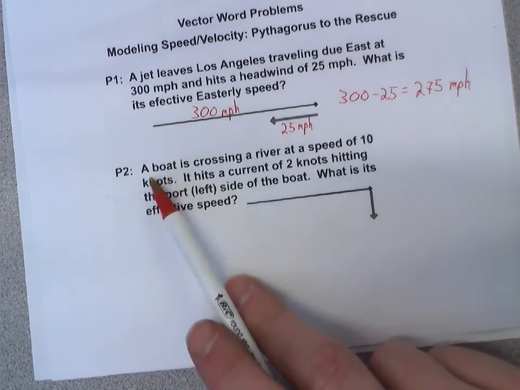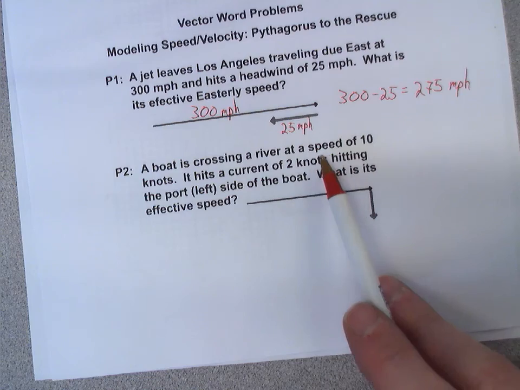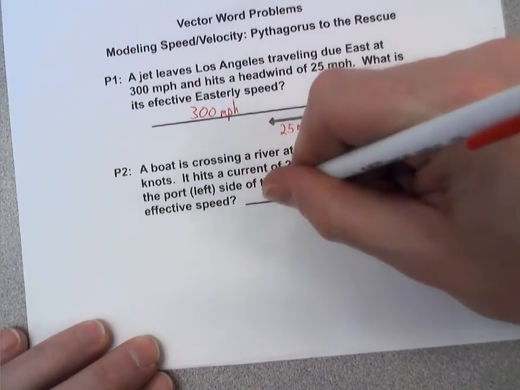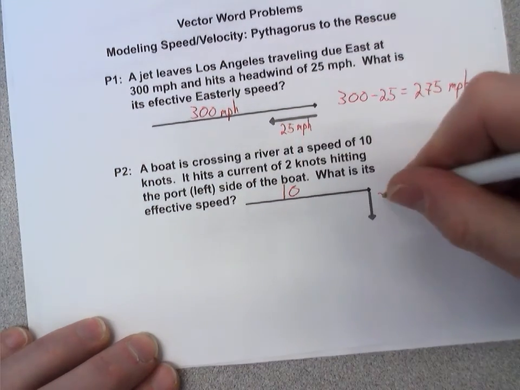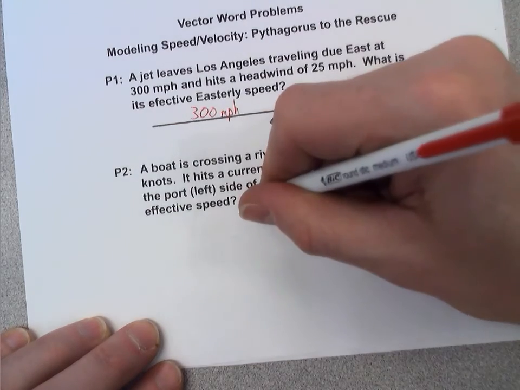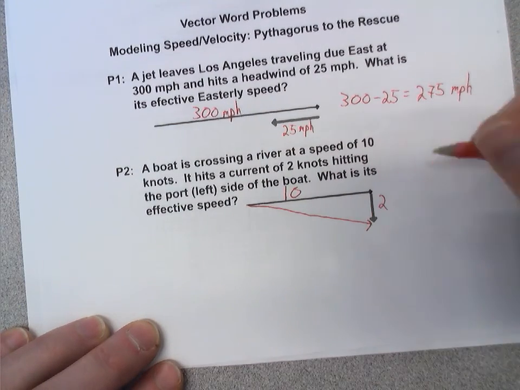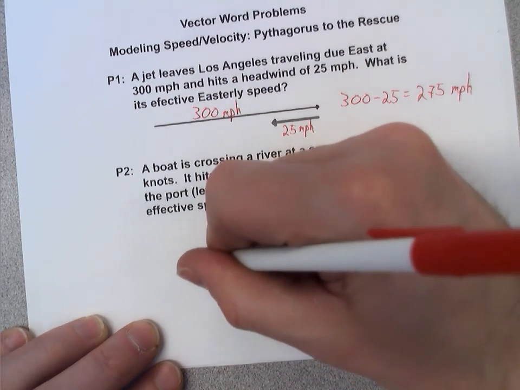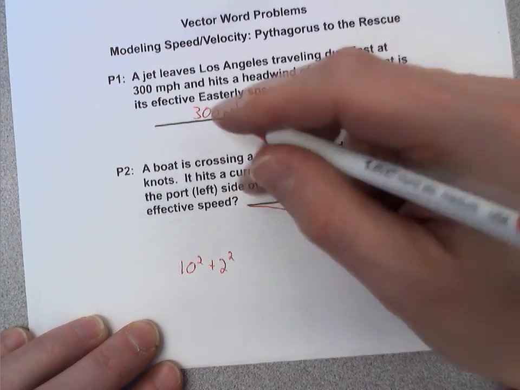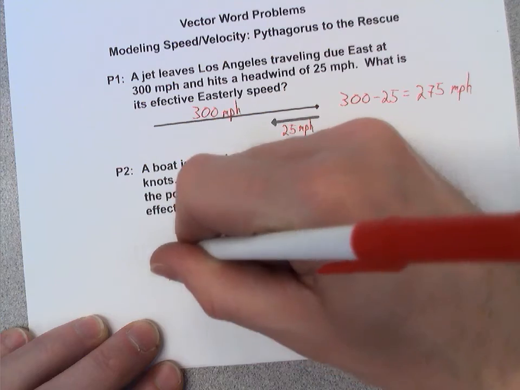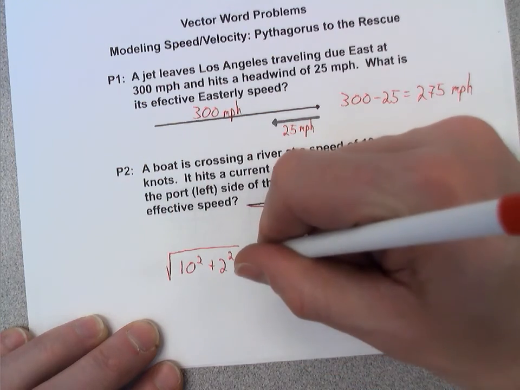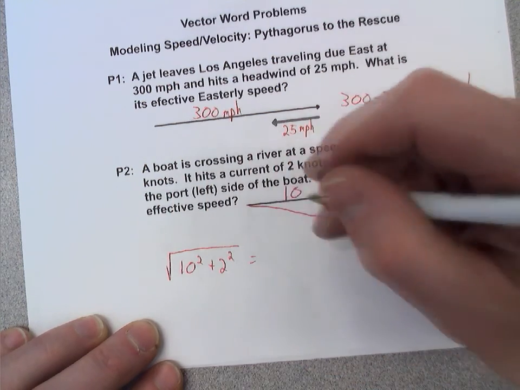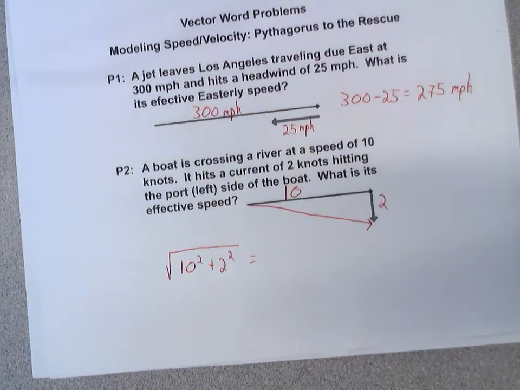Last problem. A boat is crossing a river at a speed of 10 knots. Hits a current of 2 knots. We want to know what is its effective speed. 10 squared plus 2 squared, square root of that is going to equal, let's see, we've got 10 squared is 100 plus 4.